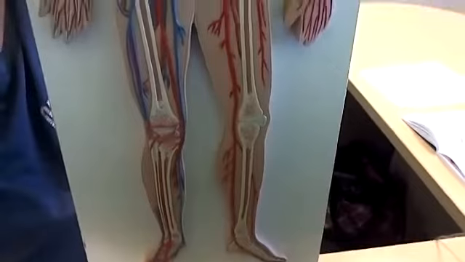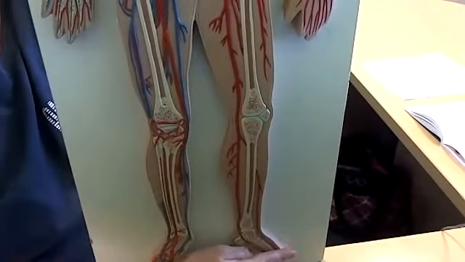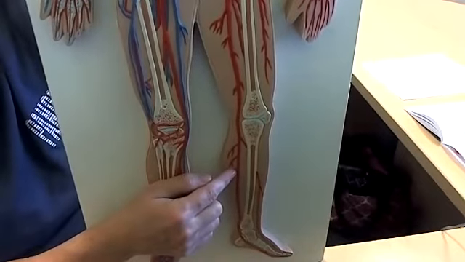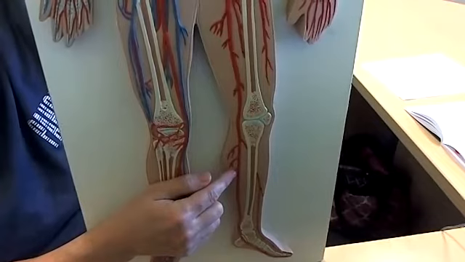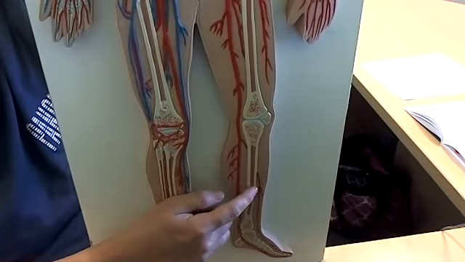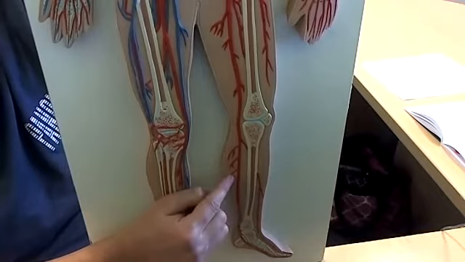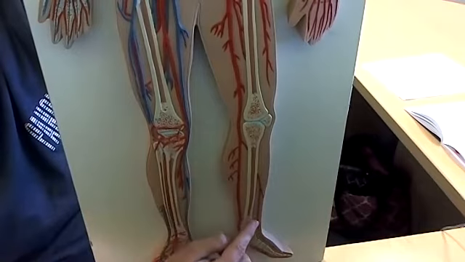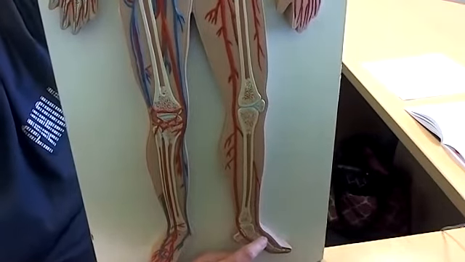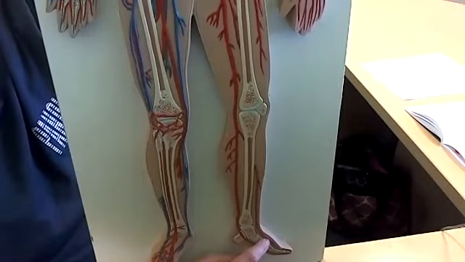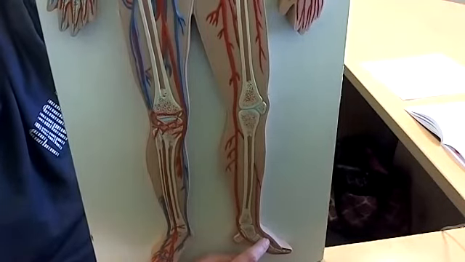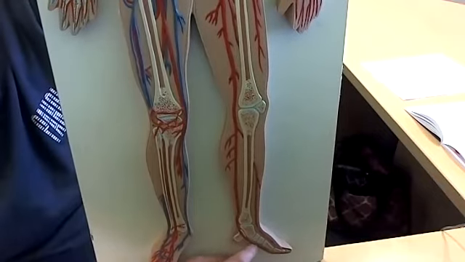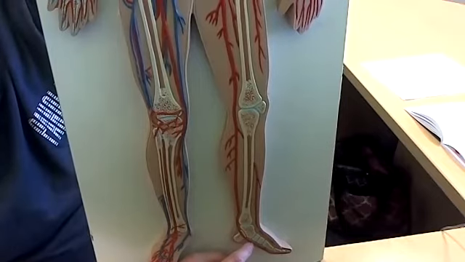Then going down the back of the leg, so you can see the toes are pointed this way. So this is the back of the leg, the calf area. This is going to be your posterior tibial artery. And if this is the posterior, then this is going to be the anterior tibial artery. So posterior tibial artery, anterior tibial artery. Then going down into the foot, this red vessel on the top of the foot, that's your dorsalis pedis artery. Dorsalis pedis artery. Then in the bottom of the foot here, that red vessel is your plantar arch.